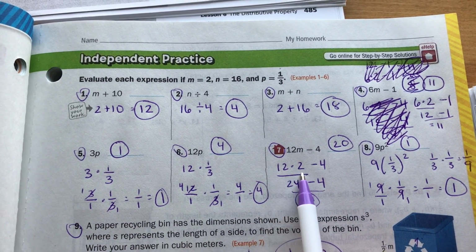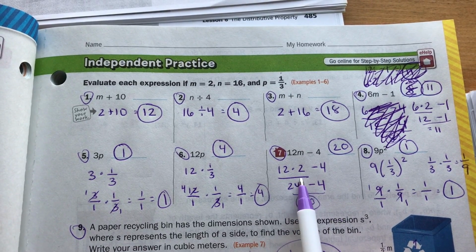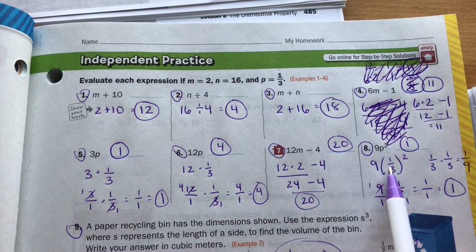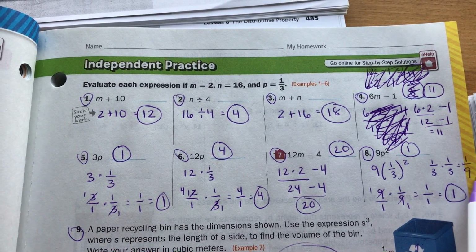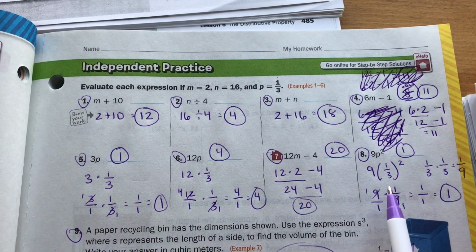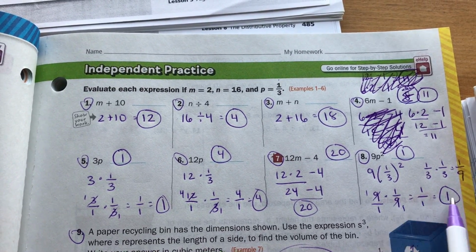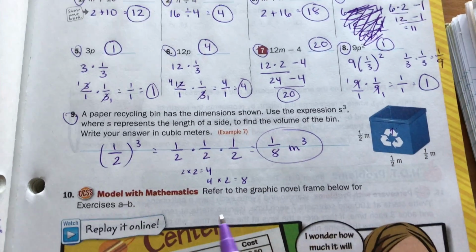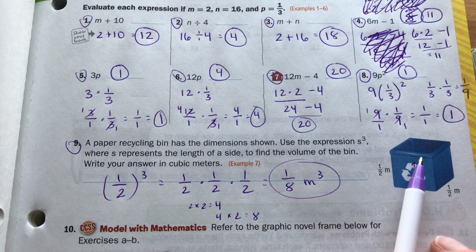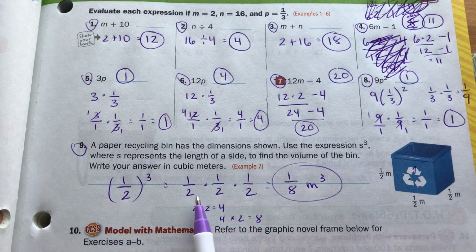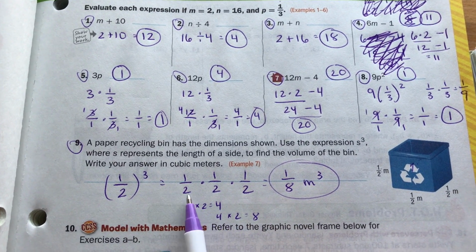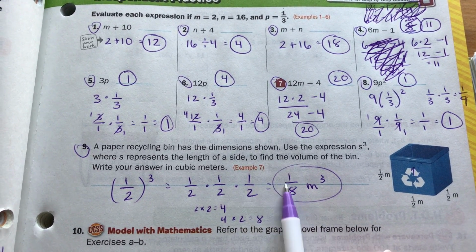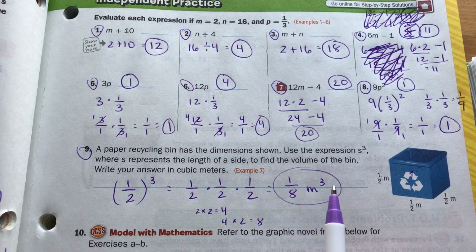12M take away 4, so 12 times 2 take away 4. 12 times 2 is 24. 9P squared, so 9 times 1/3 squared. 1/3 times 1/3 is 1/9. And then 9 times 1/9 is 1, or 1/9 of 9 is 1. For number 9, a paper recycling bin has the dimensions shown. We had to do 1/2 times 1/2 times 1/2, or 1/2 to the power of 3. 2 times 2 is 4. 4 times 2 is 8. So 1 times 1 times 1 is 1. So it's 1/8 meters cubed.